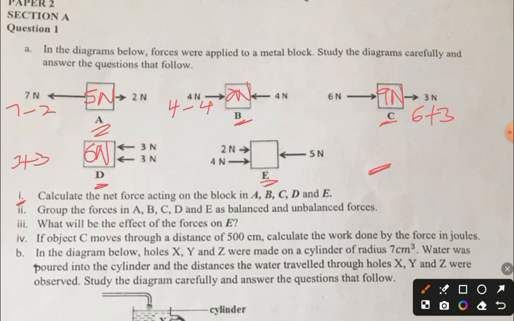E has a twist. Alright, so you have two forces moving in the same direction, one force moving in the opposite direction. So you're going to add forces that are in the same direction. So 2 plus 4, you're going to get 6. So 6 minus 5, you're going to have 1 Newton.